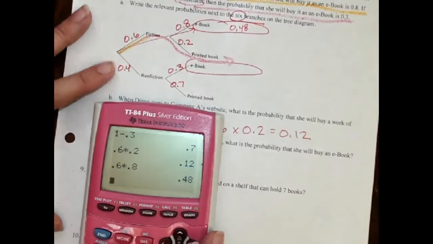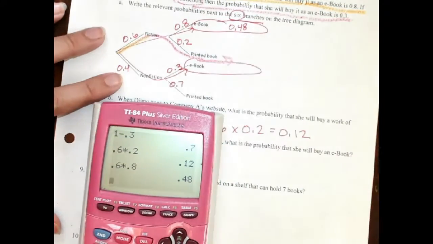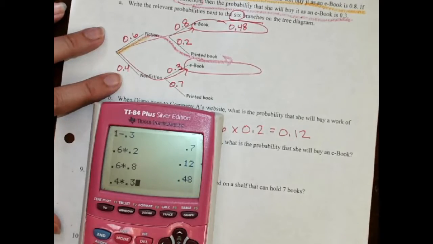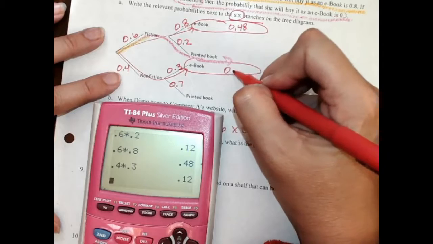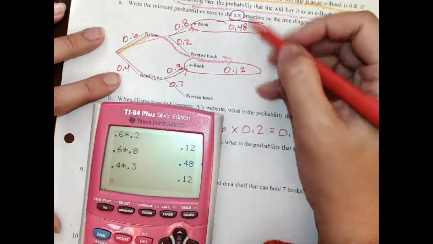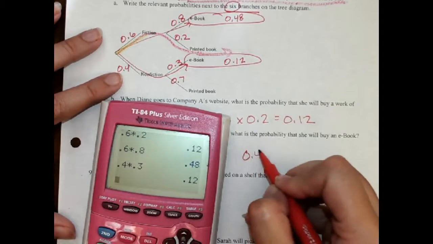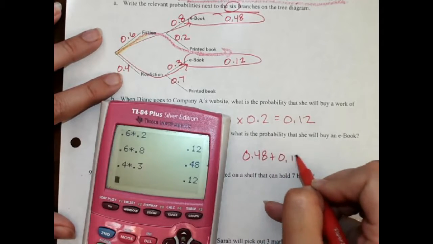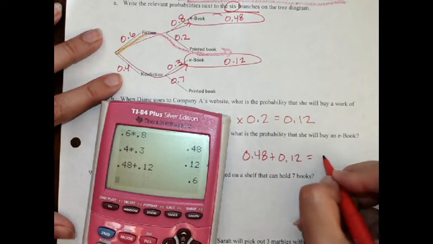Then I need to do the same thing here. Multiply these together. 0.4 times 0.3. The chance that she gets a non-fiction ebook is 0.12. Then I need to add these two numbers together. And we get 0.6.